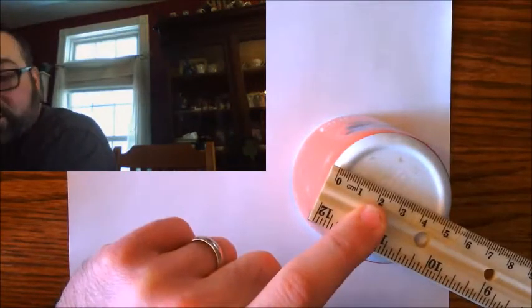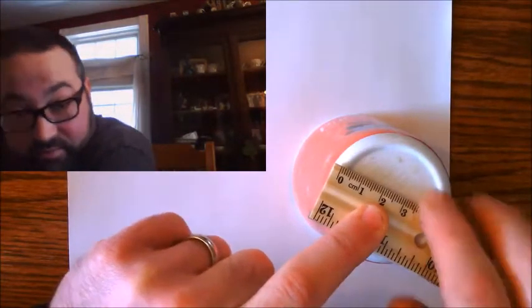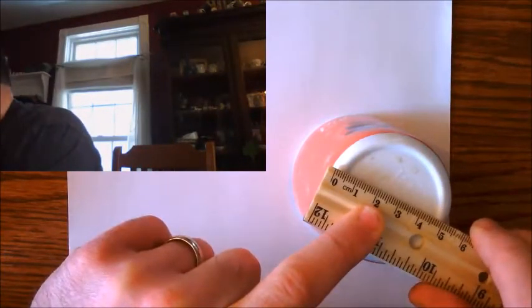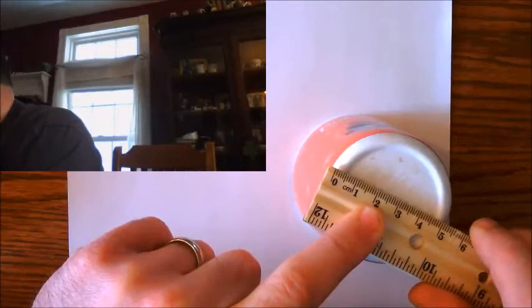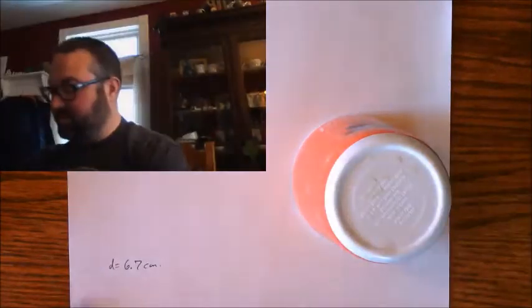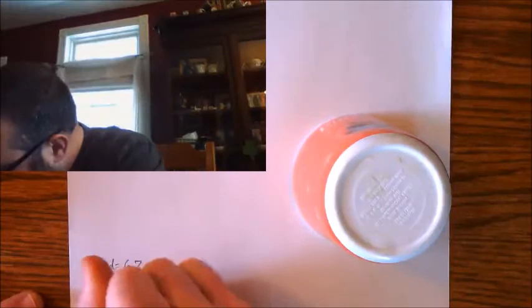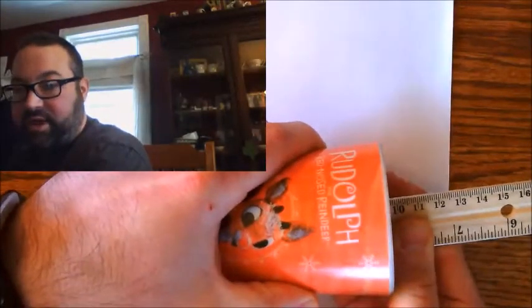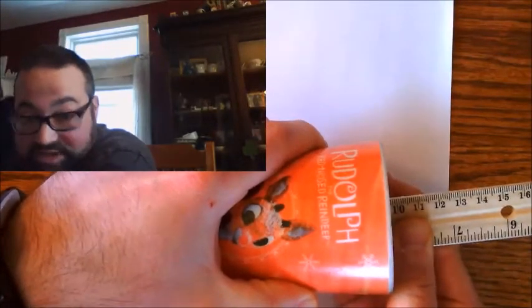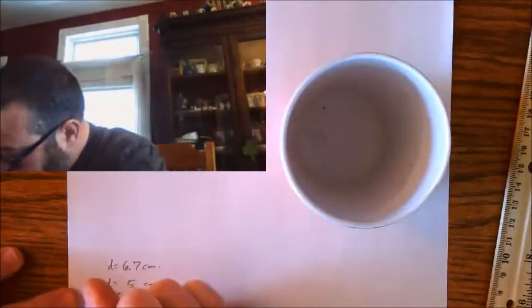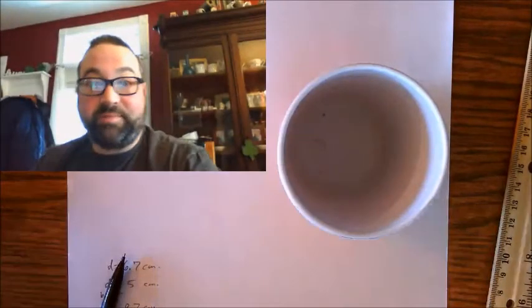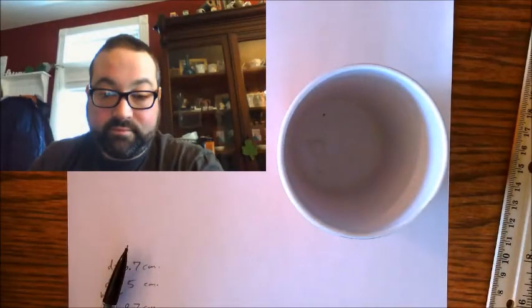The bottom, maybe about, let's say about 5. Let's keep it simple. We'll say the bottom diameter is 5 centimeters, and then the height maybe about, let's say 9.7.